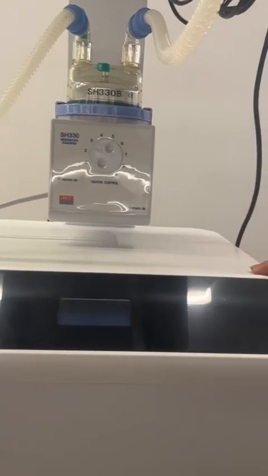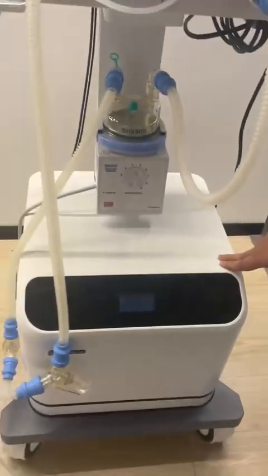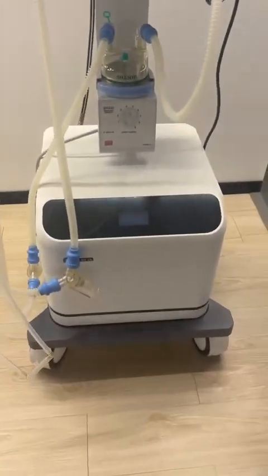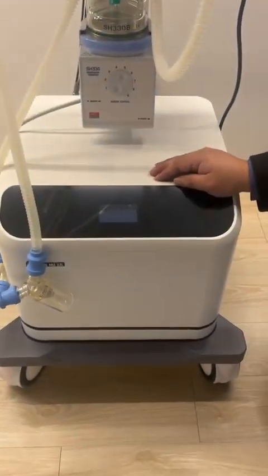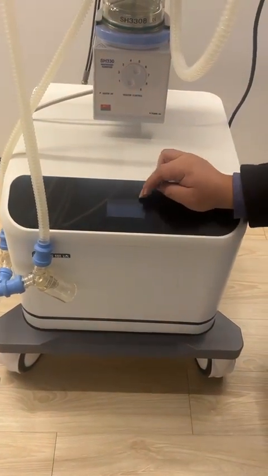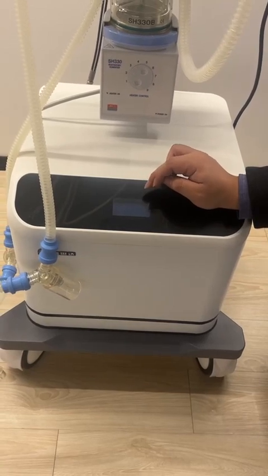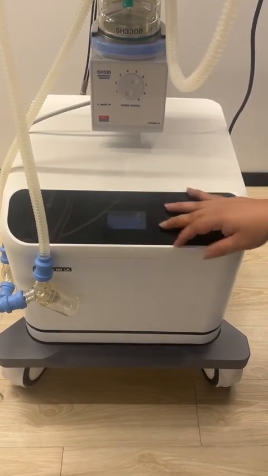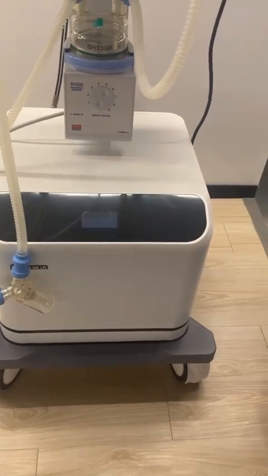Then the third one is the air compressor. This air compressor is also produced and manufactured by our Superstar Medical. So actually, it also has some advantages. The first advantage is that it has a digital screen to show the output pressure of the medical air from the air compressor directly here on the screen. So you can know if the compressor is working well or not.